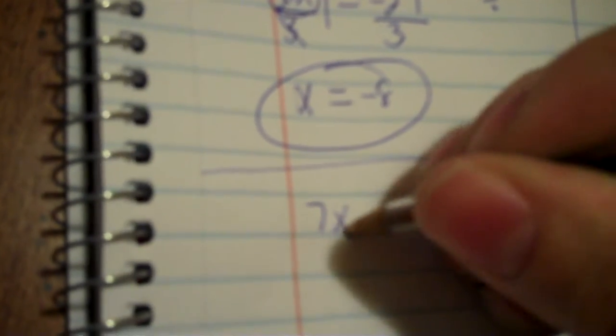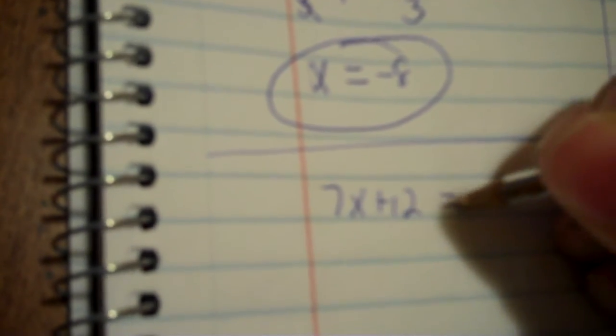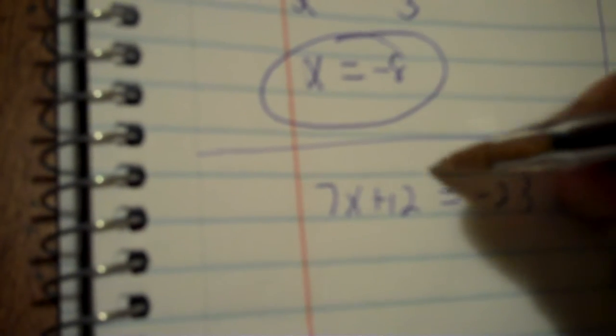Okay, next one. 7x plus 12 equals negative 23. So between the 7 and the x, there'd be a multiplication sign. 7x means 7 times x. Between x and 12 there'd be a plus. So then I circle the 7 times x. Okay, you want to circle multiply. When you have times or divide, you want to circle it. And anything outside you have to get to a 0. So you have to get that 12 to a 0.